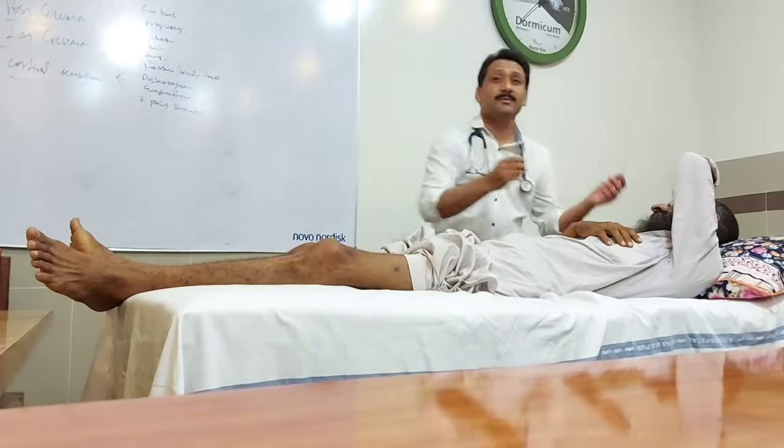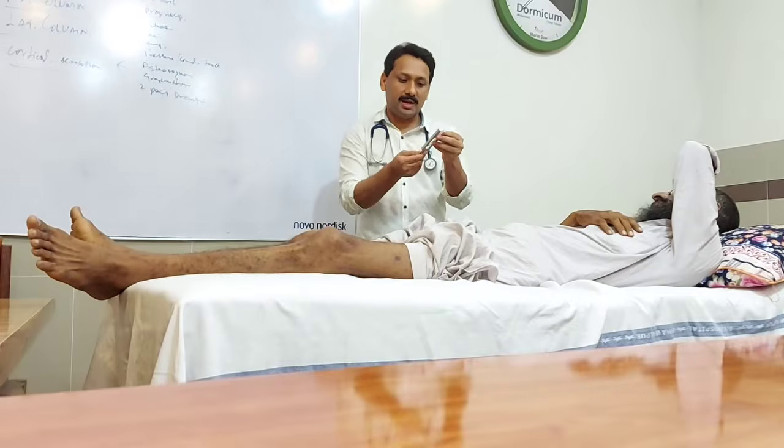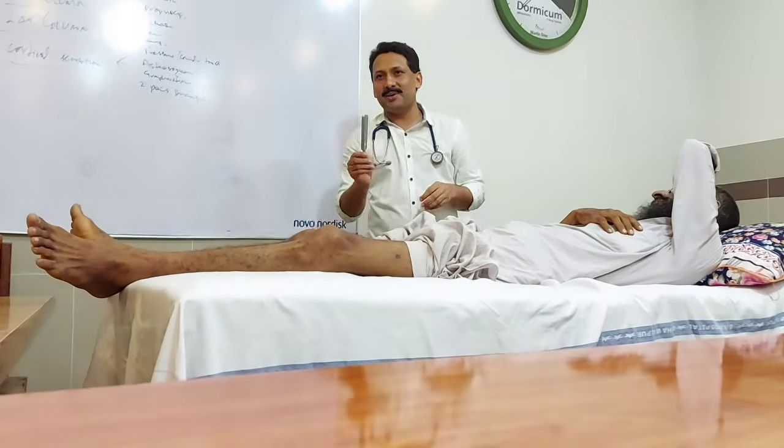So the problem is, if you are having 128, you can comfortably appreciate. This is unluckily 512. This doesn't vibrate to that extent.